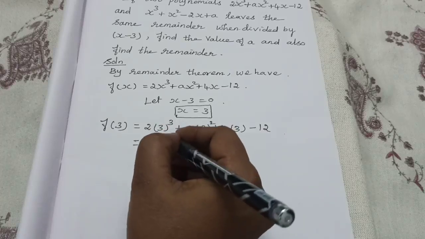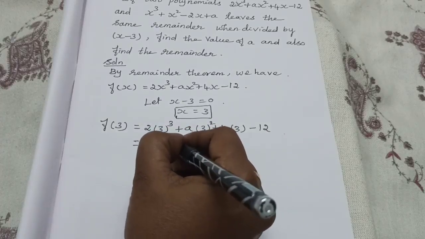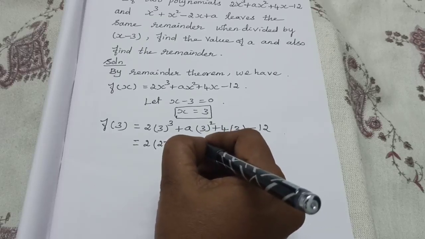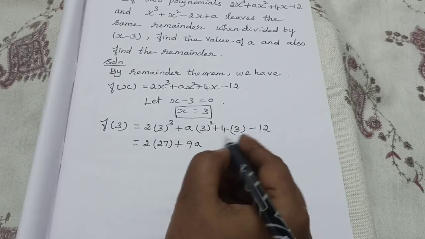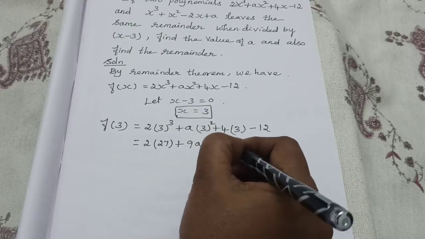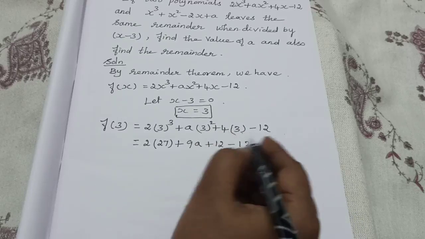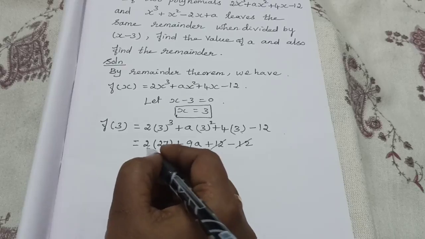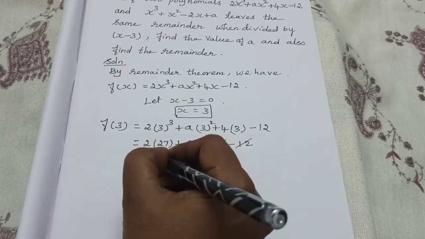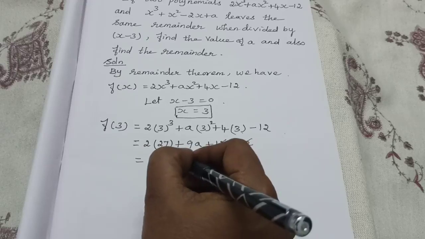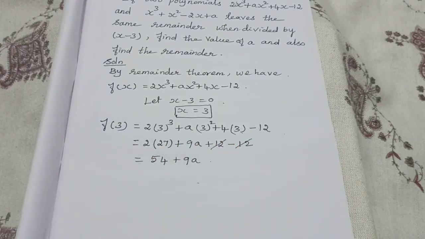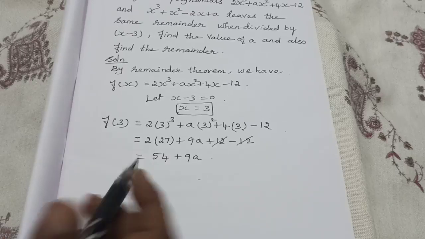What's the value of 3 cubed? 27, 3 into 3 into 3. Then plus 3 squared is 9, so 9a. Then minus 12, plus 12 minus 12 we can cancel, so 0 will come. Then equal to 2 into 27, which is 54, plus 9a. Can you reduce this one? We cannot reduce this one.